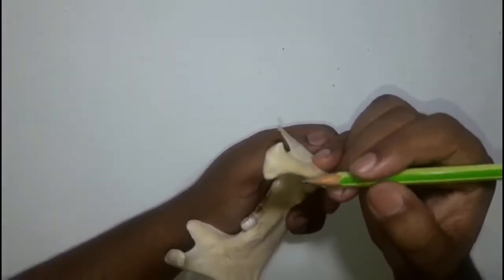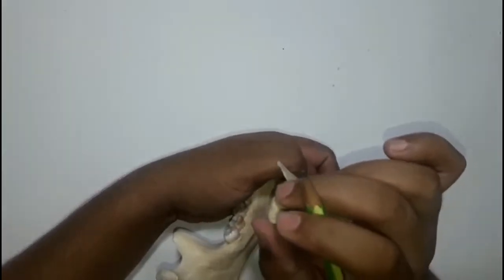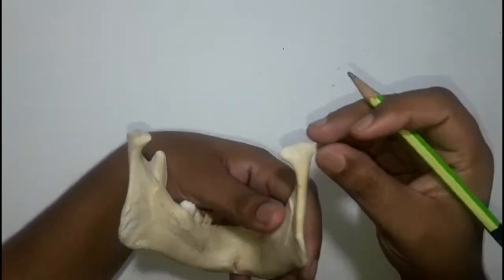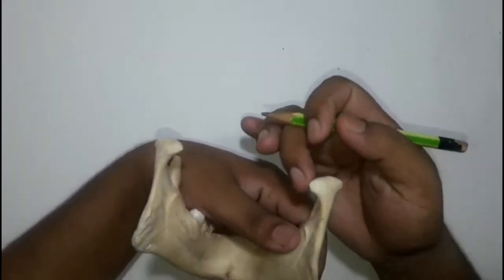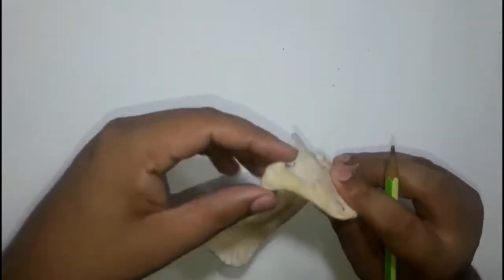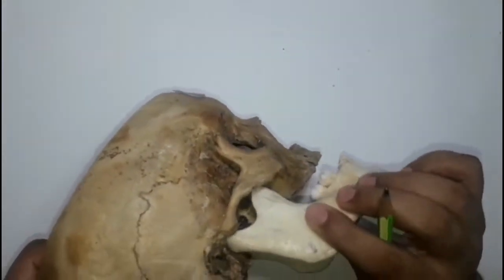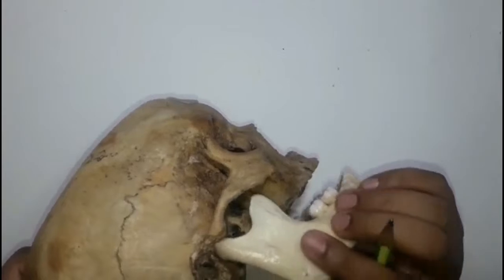So head of condylar process, it is the side to side expanded part of condylar process. It articulates with the temporal bone to form the temporomandibular joint. So other name TMJ, TM joint.